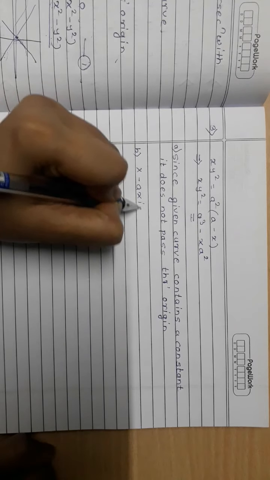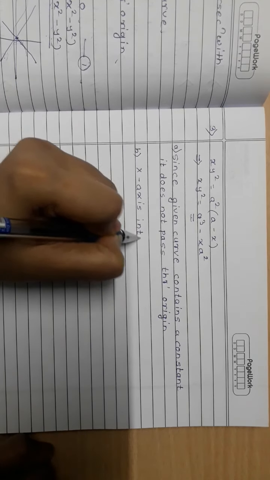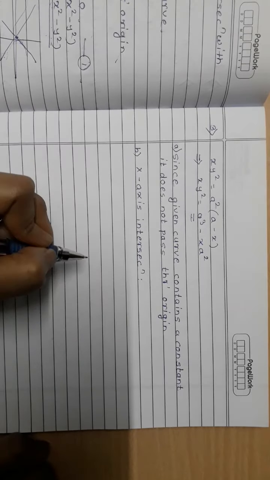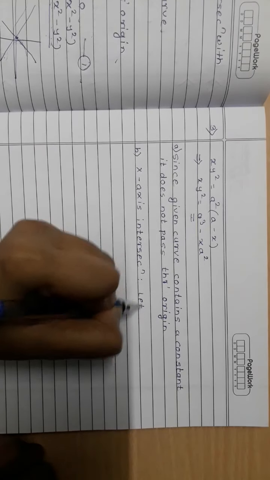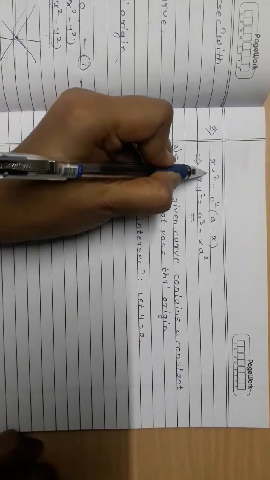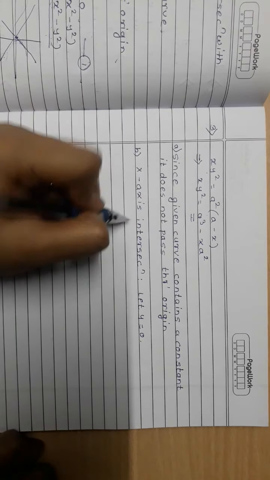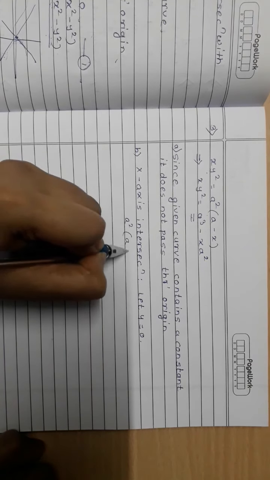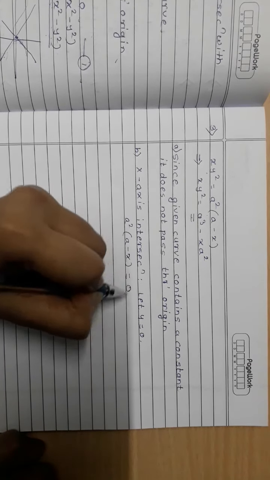So x-axis intersection, now to find out that by substituting y is equal to 0. When you substitute y is equal to 0 in the equation, what do you have? A square into a minus x, this is equal to 0.